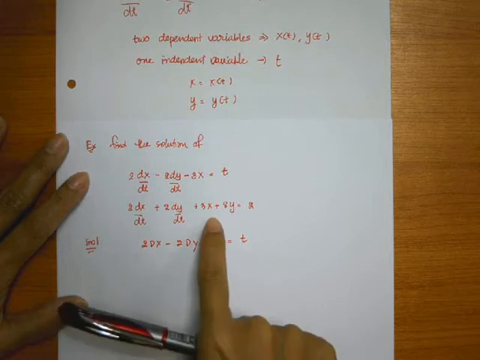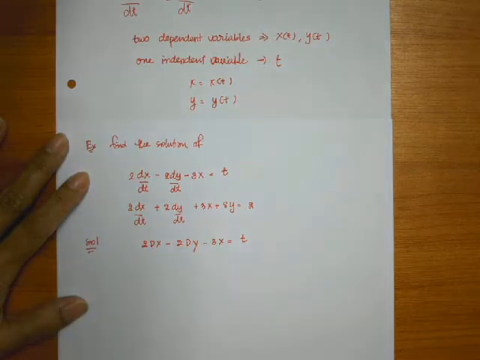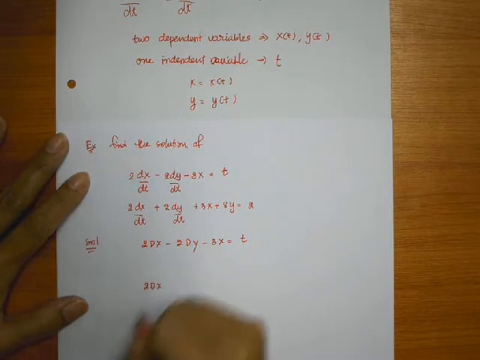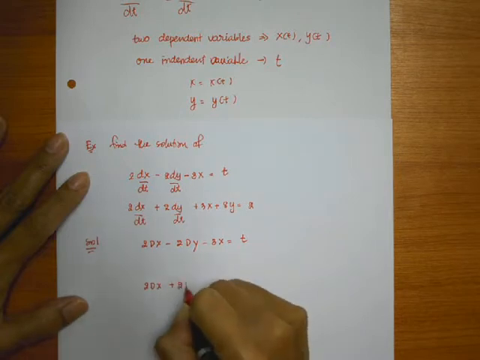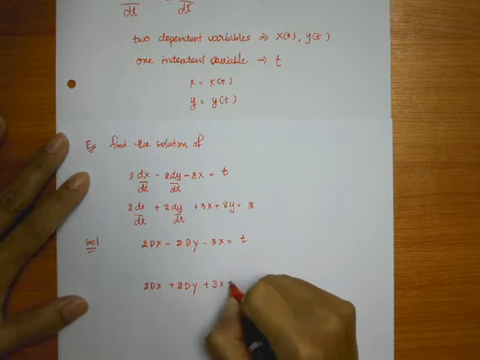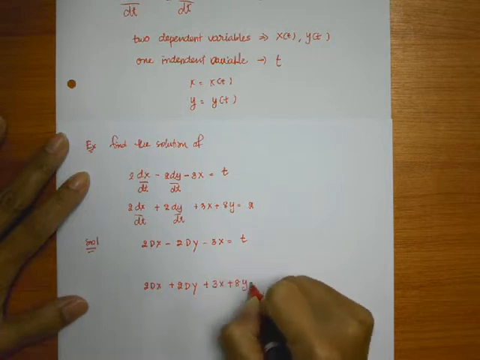And for our second equation, we get 2Dx plus 2Dy plus 3x plus 8y equal to 2.